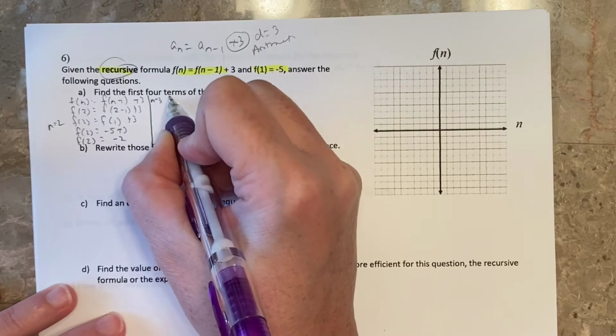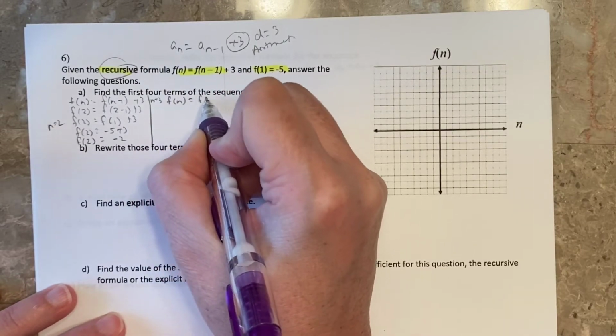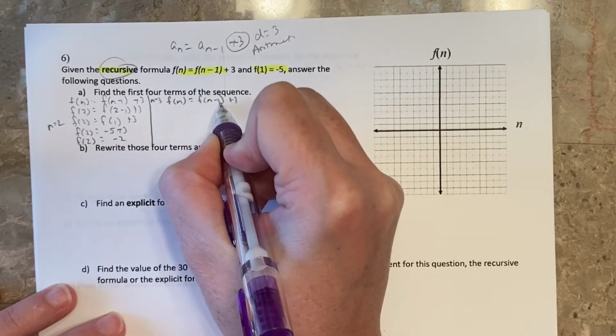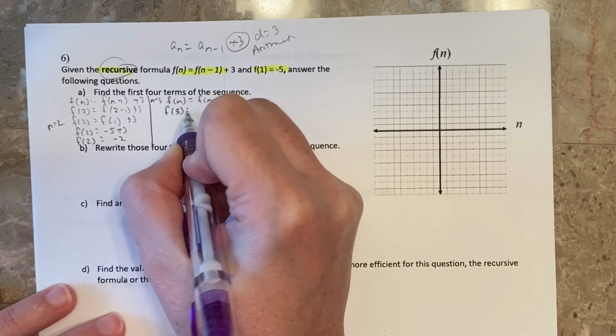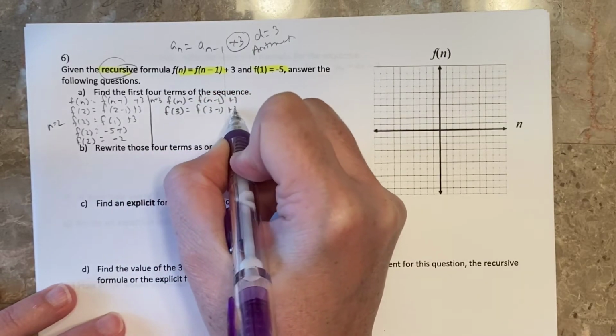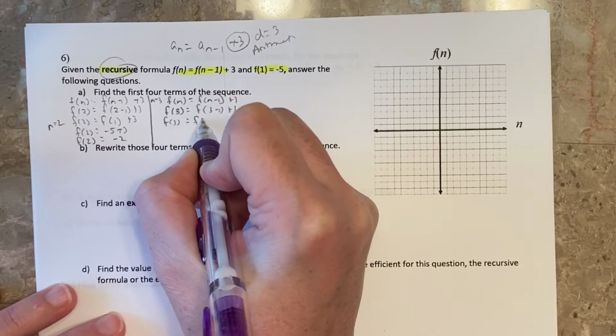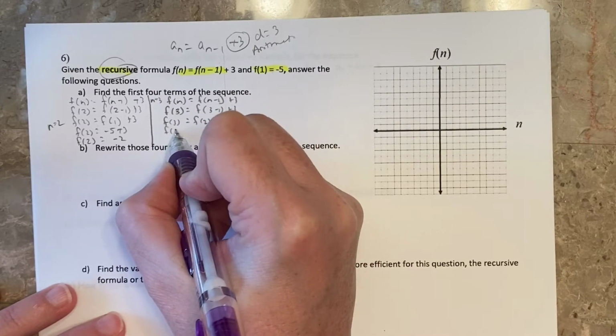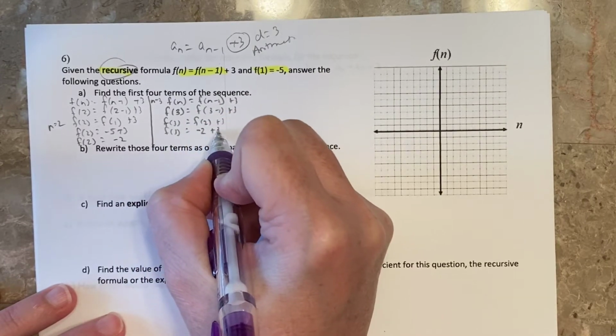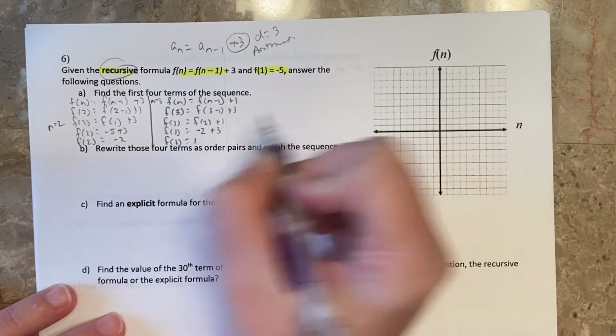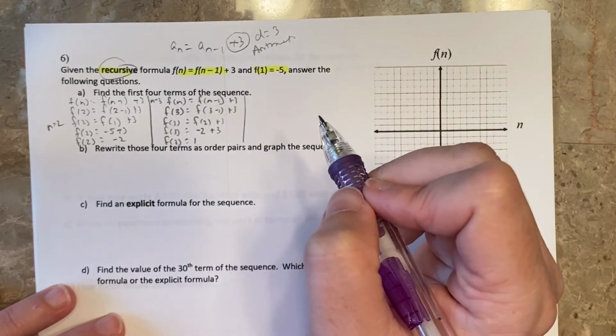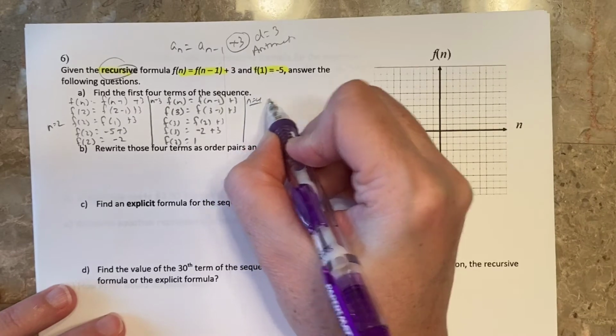Now for n is 3, f of n equals f of n minus 1 plus 3, so f of 3 equals f of 3 minus 1, which is f of 2. F of 2 is negative 2, and negative 2 plus 3 is 1. All right, first 4, so we've got one more to go. Now we want n equals 4.